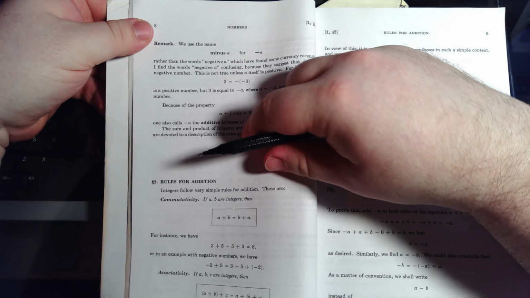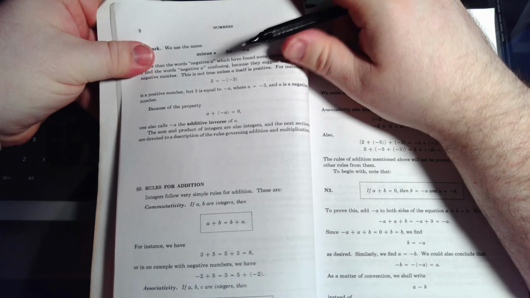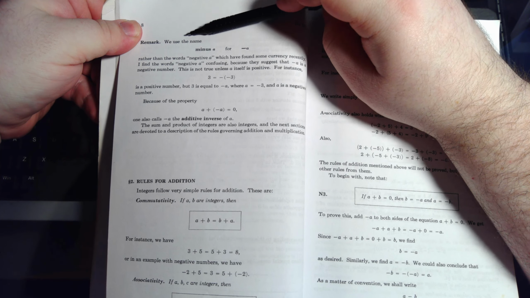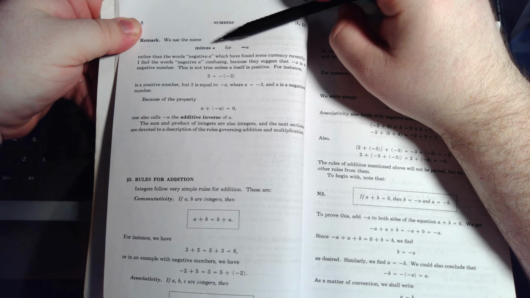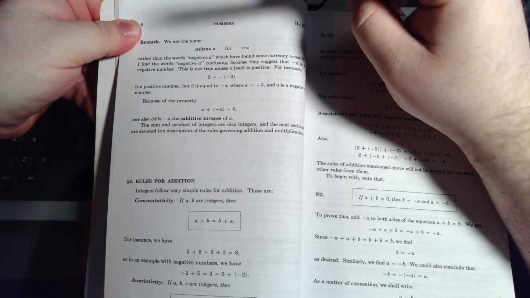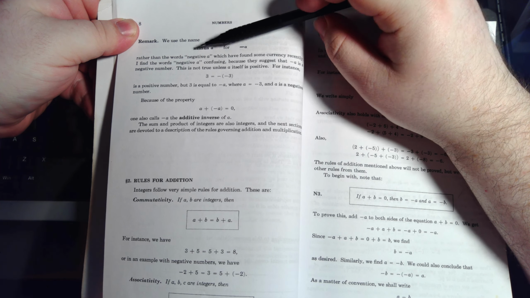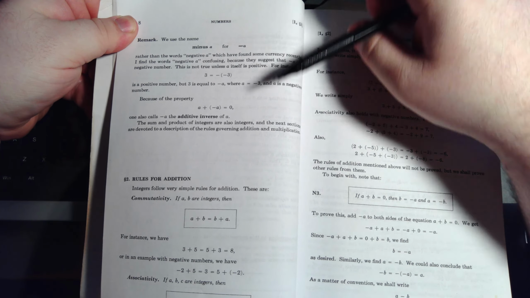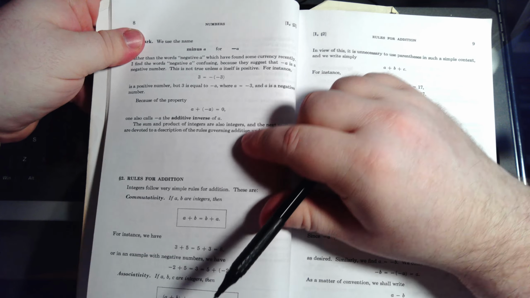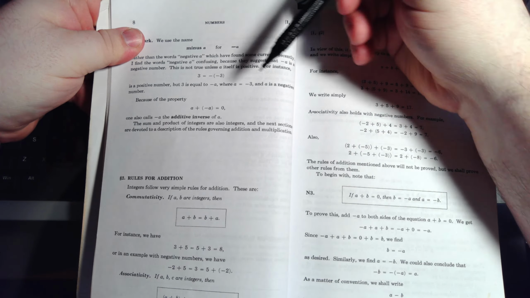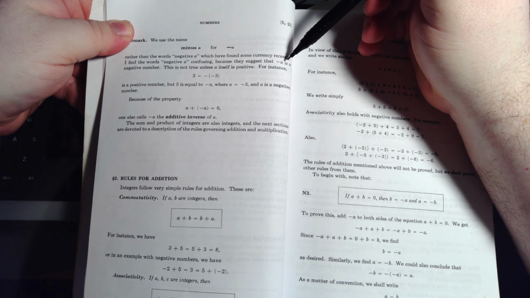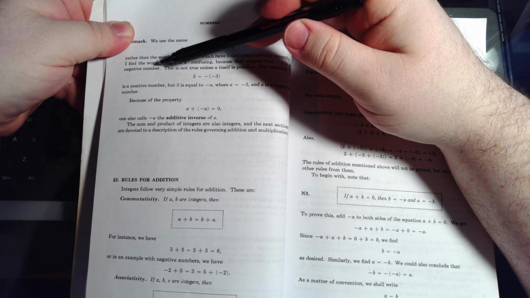Here we have a remark, and I agree with this very much. We use the name -a for -a, rather than the words "minus a", which have found some currency recently. I find the words "minus a" confusing because they suggest that -a is a negative number.